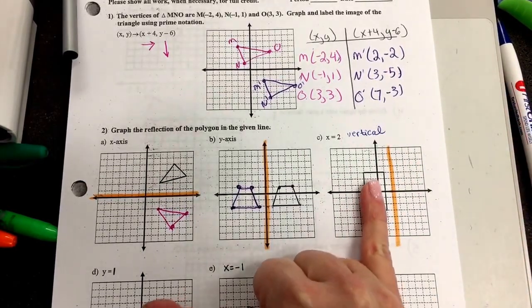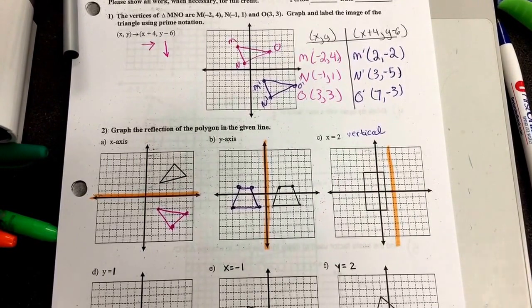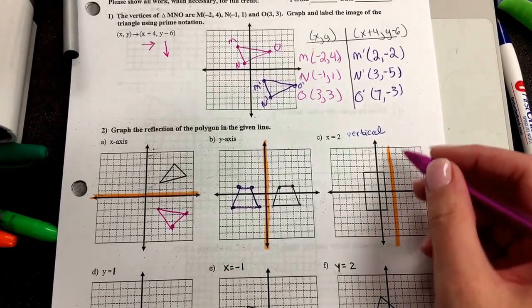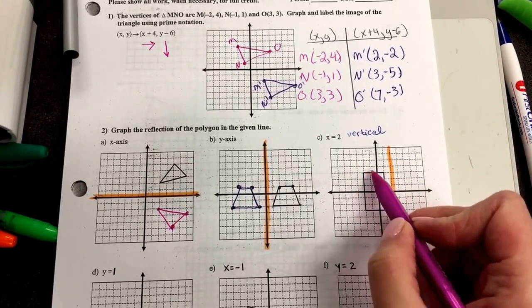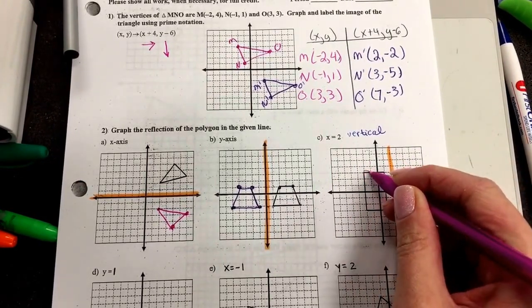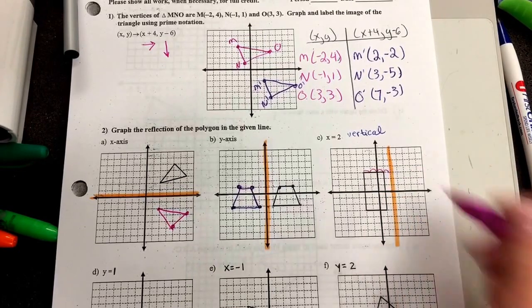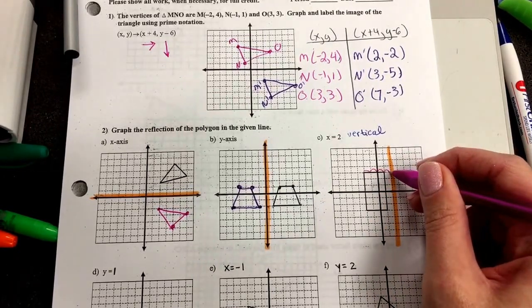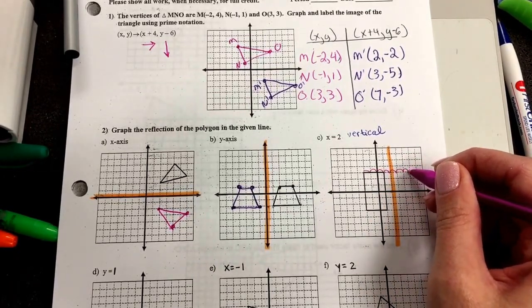So now I'm going to take these points and reflect them over my line of symmetry of x equals 2. Okay, so here we go. I'm going to do my furthest one first. This is 1, 2, 3, 4 places from my line of symmetry. So I'm going to go 4 on the other side. 1, 2, 3, and 4.